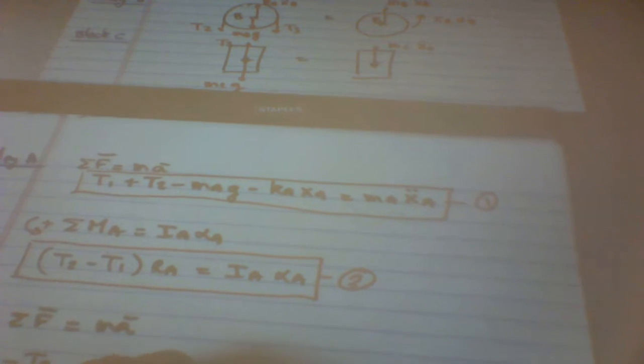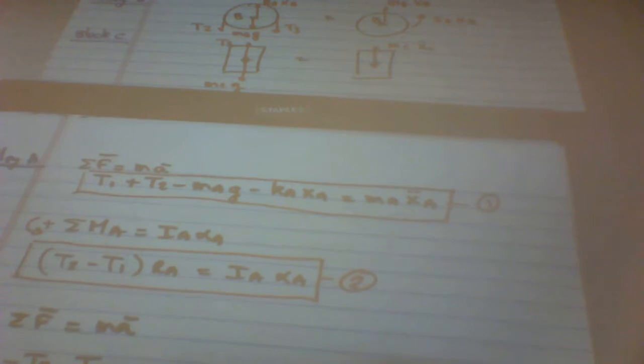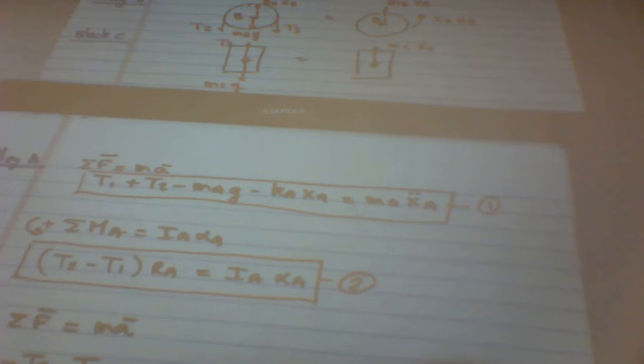Minus T2 minus T3 minus M B g, plus K B X B, equal to M B X double dot B. Equation 3.